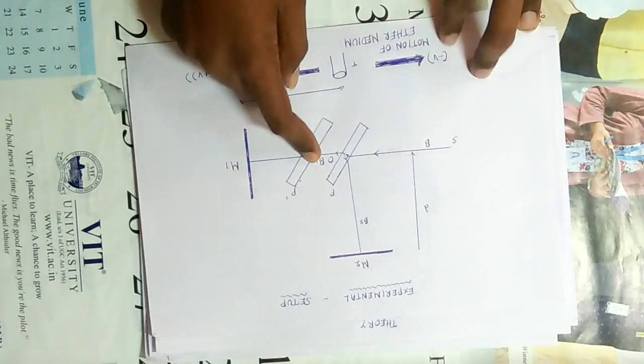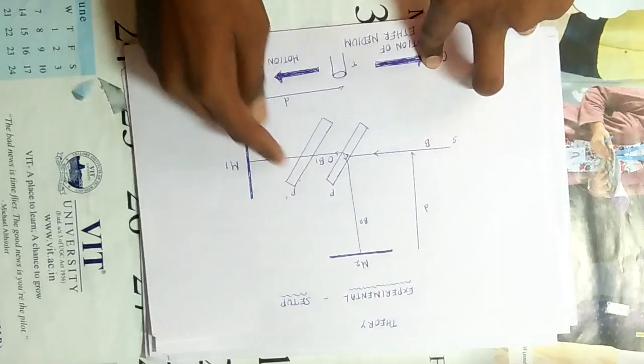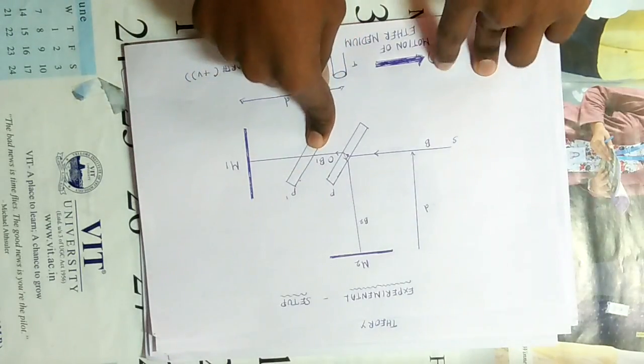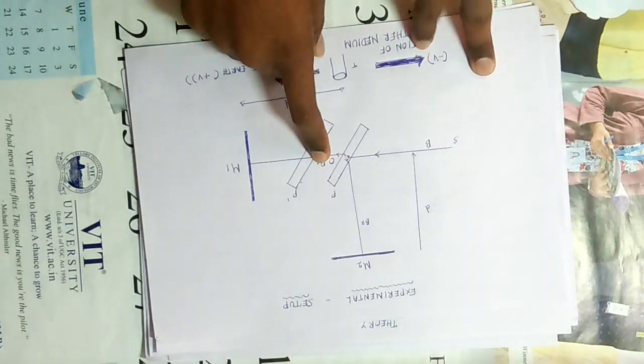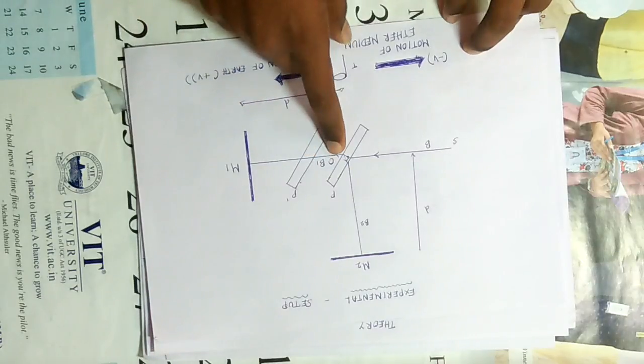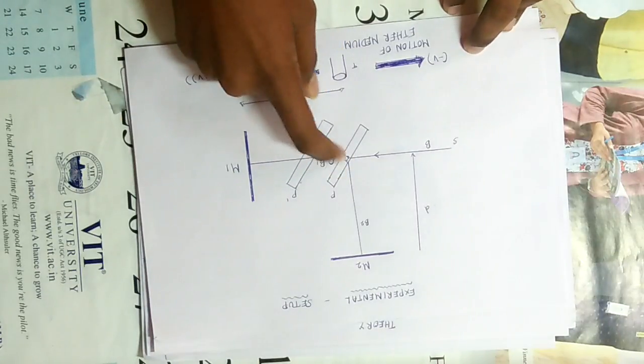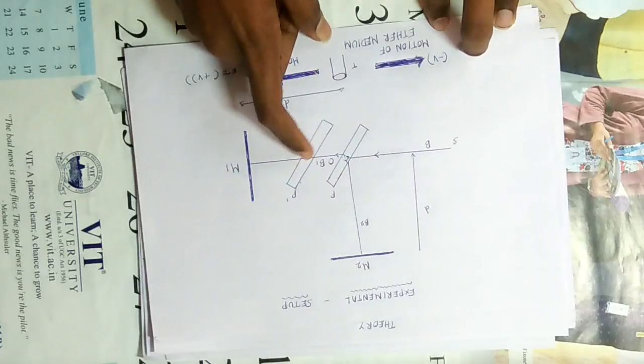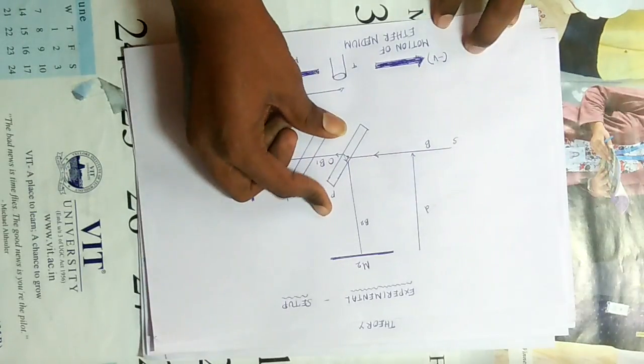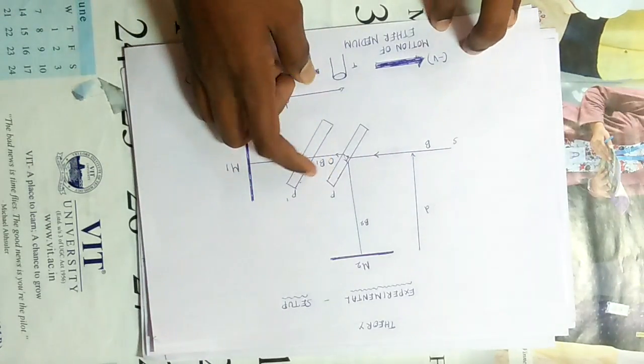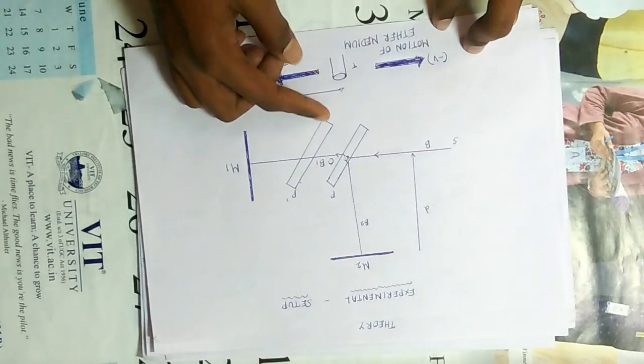Both the B1 and B2 beams retrace their paths after reflection to the point O. B1 and B2 superimpose at point O, where an interference pattern can be observed. This interference pattern can be observed with the help of a telescope.